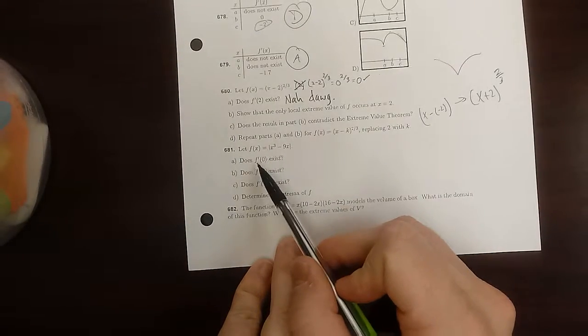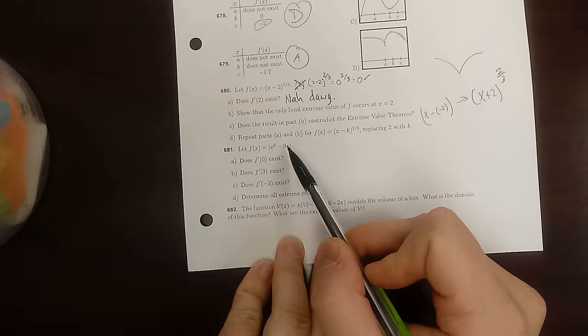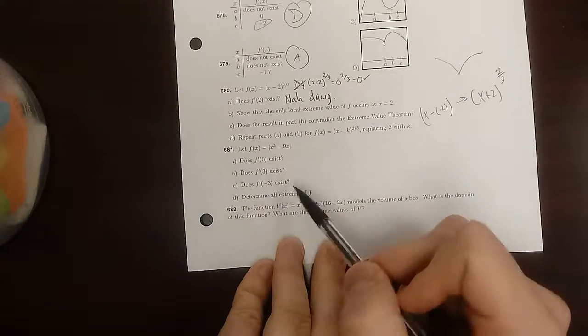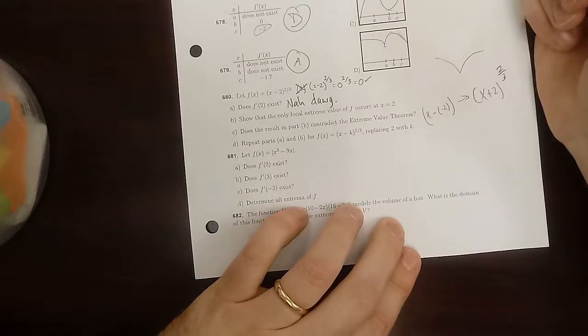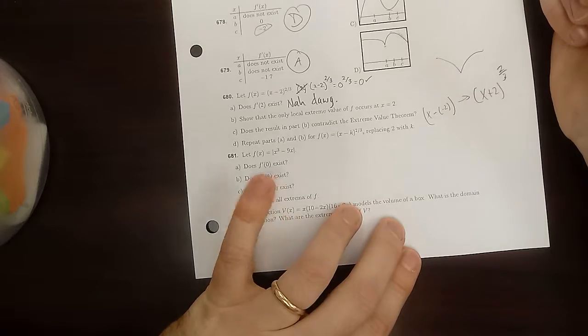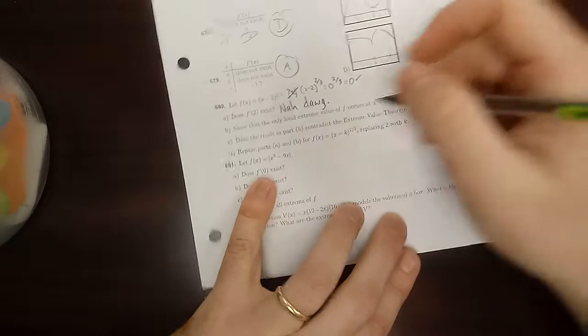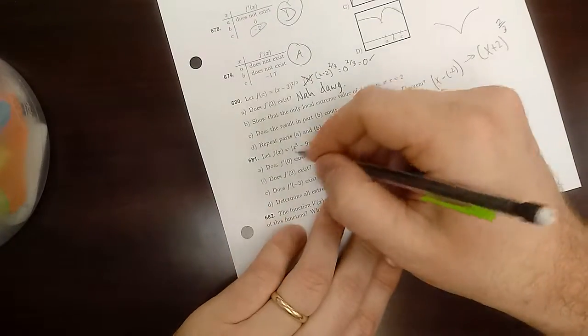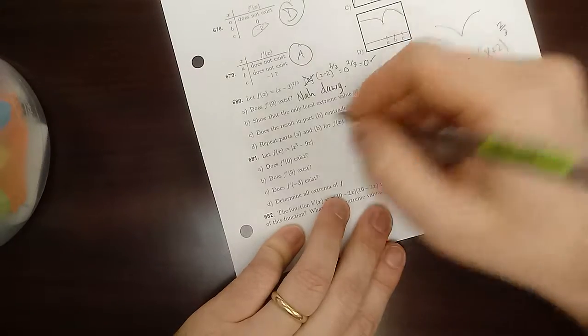Let's see. Okay, 681, I'm going to definitely need to teach in class. The thing about 681 that we really need to talk about is there is a way to calculate the derivative of x cubed minus 9x, the absolute value of it. And if your teacher had taught you that, that'd be awesome.